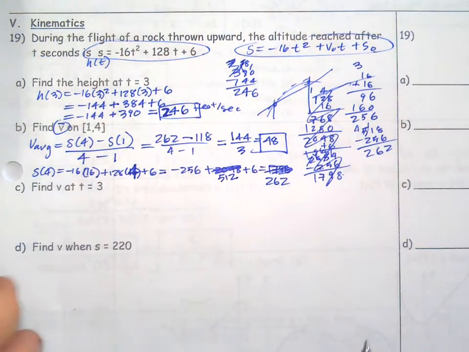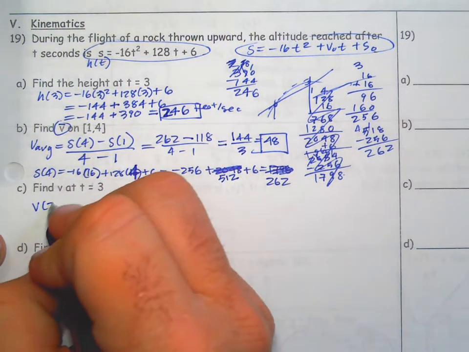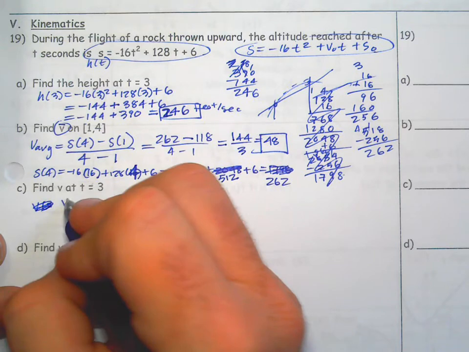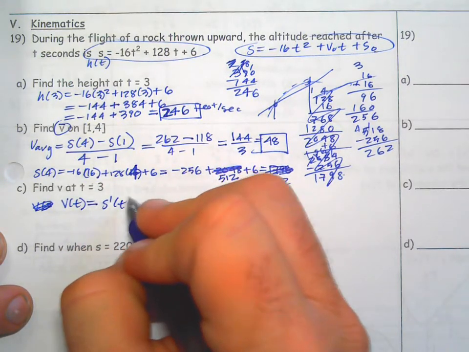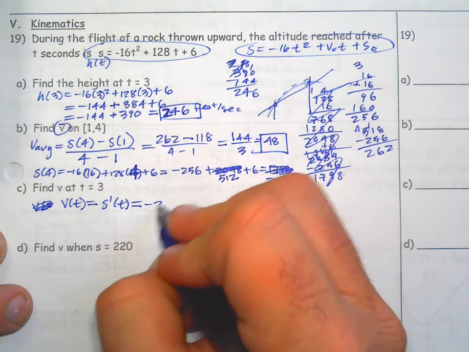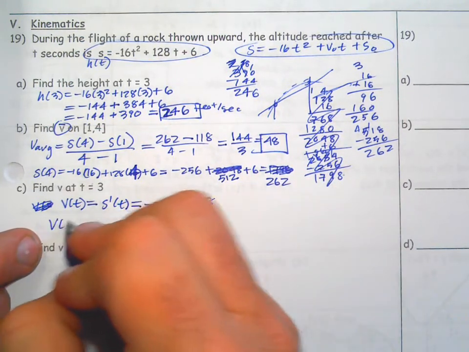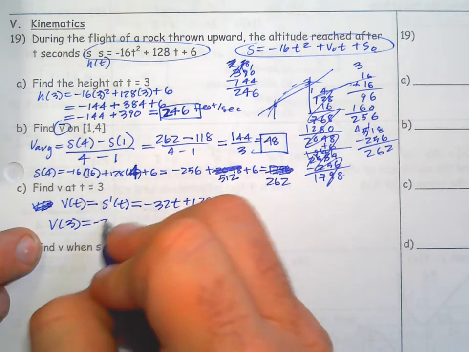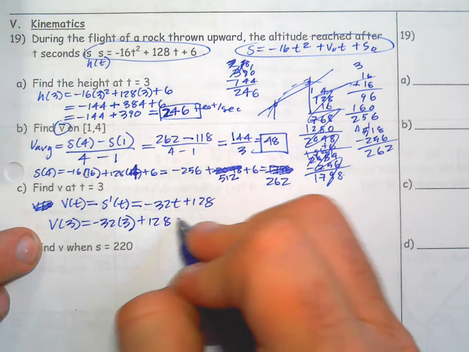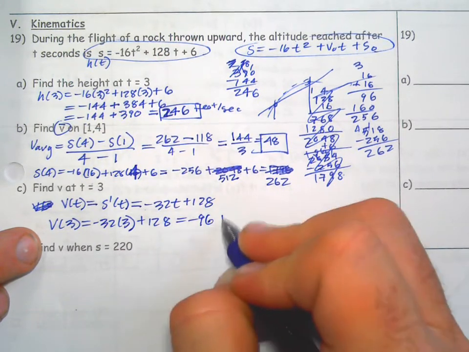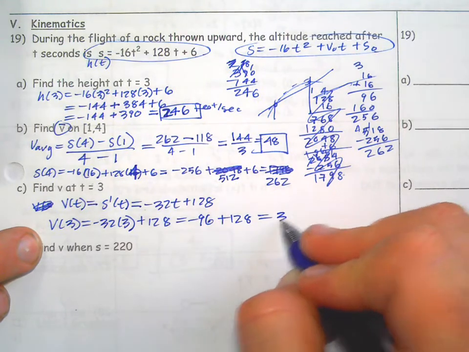Okay. Got a little stuck in all that. The velocity at time 3. So, well, we haven't found a velocity equation. We just found average velocity. Velocity is the derivative of position. So it's going to be negative 32t plus 128. So we're going to plug 3 into that. Negative 96 plus 128 equals 32.